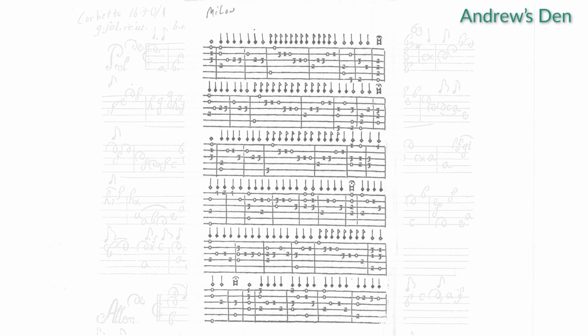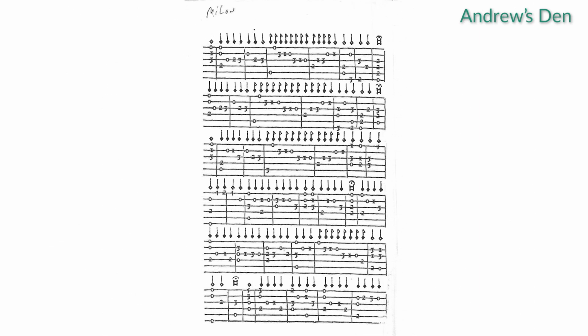Very beautiful tablature by Luis de Milan. And this is a different style. Here it looks quite familiar. We have numbers, so 0 for open, and so on, 1 for first fret, 2 for second fret, and above it we do have note values, very clear, so it's almost a hybrid using standard notation rhythmic values.